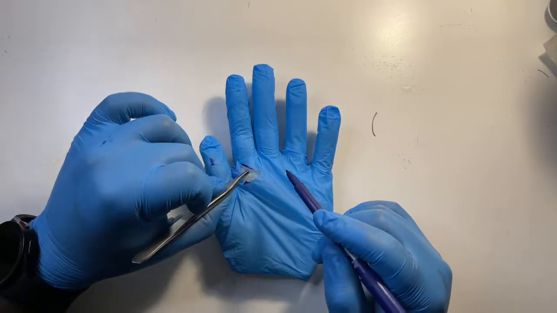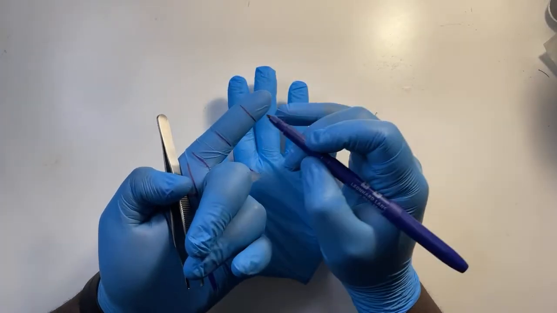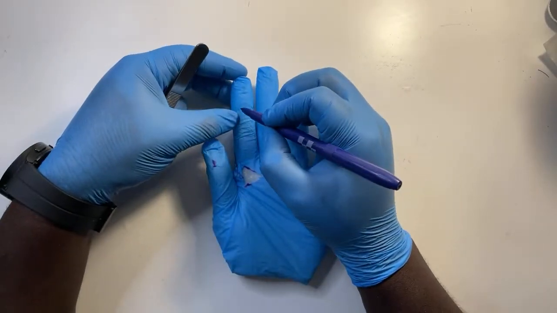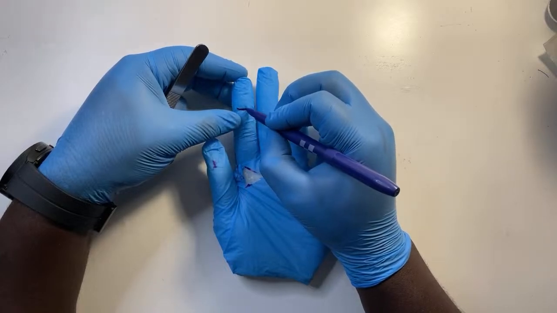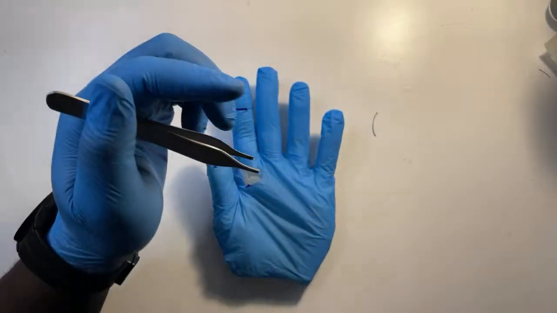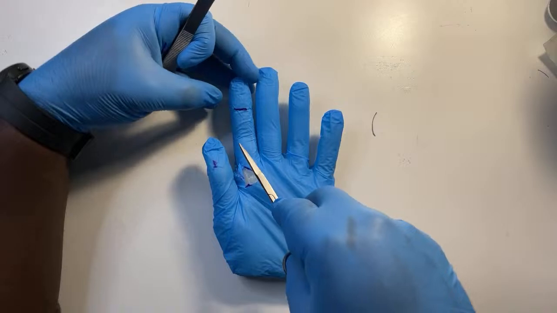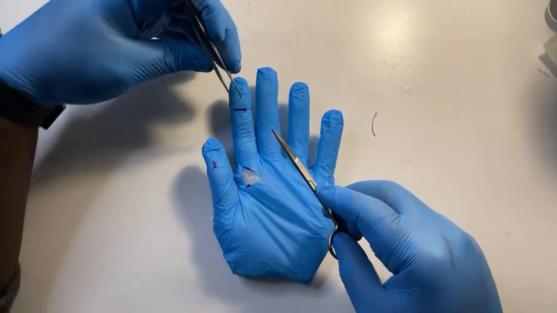So the A1 pulley is here. You need to do an incision over the A5 pulley, which is typically just a transverse incision over the distal interphalangeal joint. We will discuss in a second the different pulleys. So you use a knife.